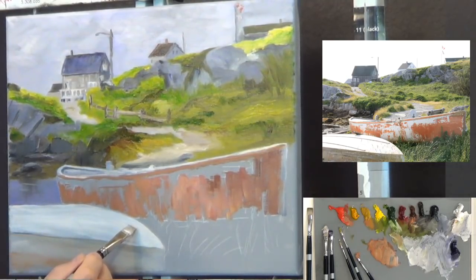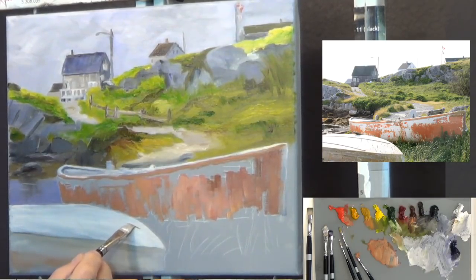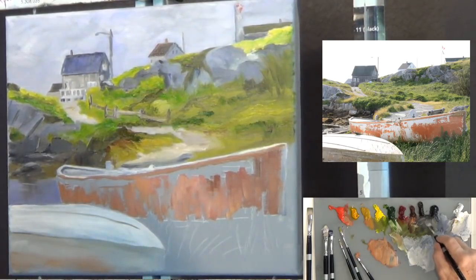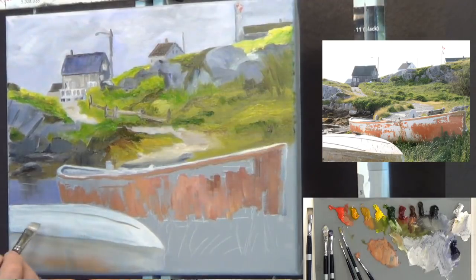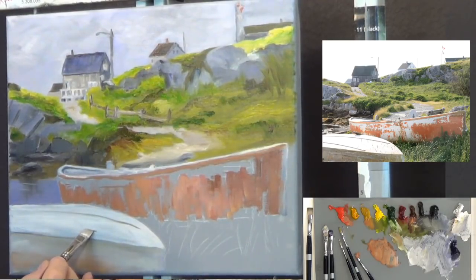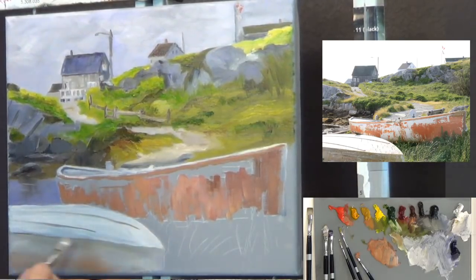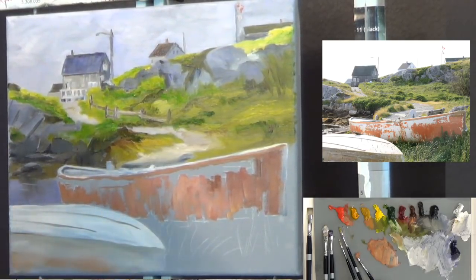It starts up here, goes something like that. And there's another one that starts over here and goes like that. And then this edge is really dark.